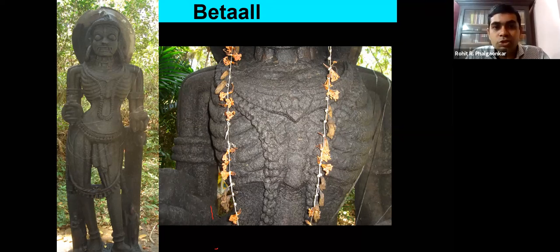The sculptor shows the ribs. The sculptor shows the veins of the hands and so on and so forth. So this is a sculpture of Betal, which is worshipped in Lolie. He holds a sword in his hand always, and is supposed to be very, very wrathful.